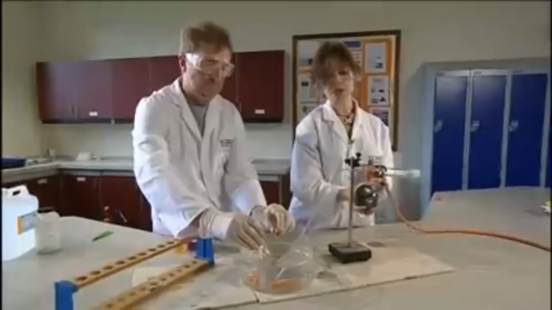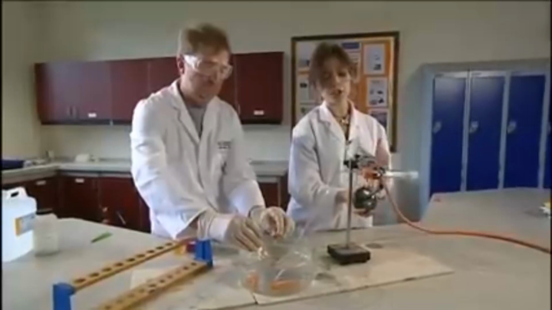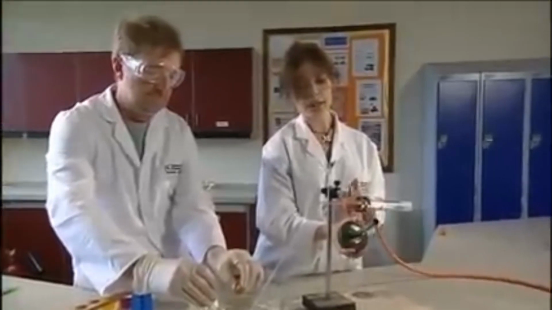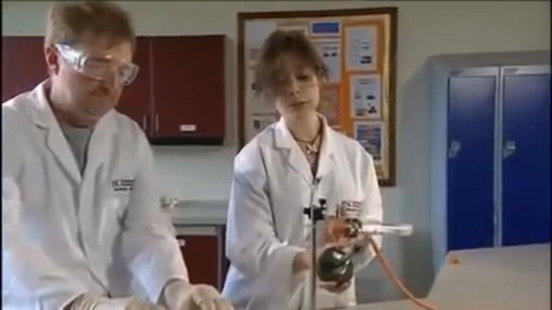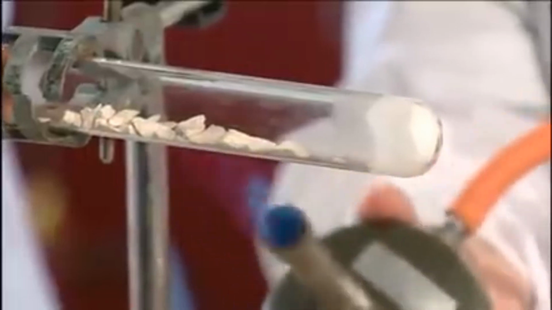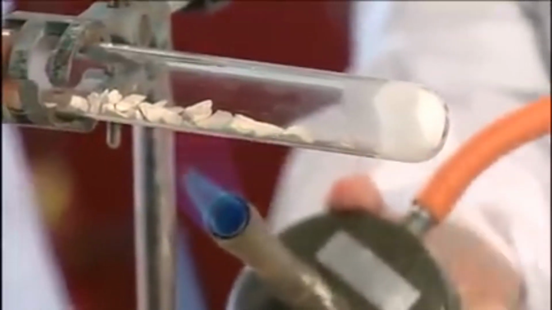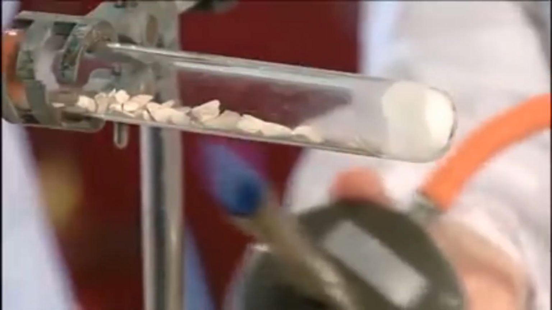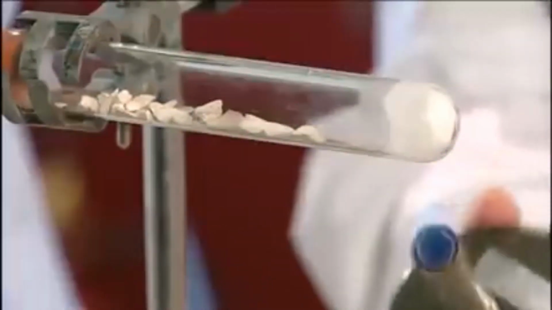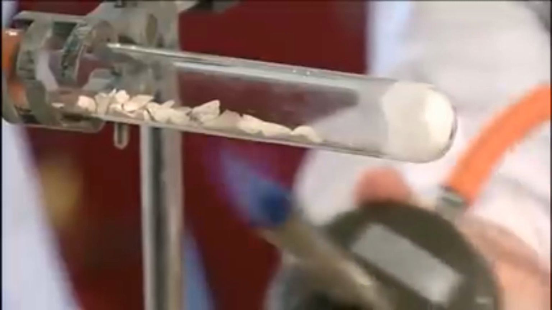Once you've been heating for about 10 seconds, then you can flick across and just briefly heat your paraffin soaked in the mineral wool. Then go back and keep the catalyst hot. The whole time keep the catalyst hot and then just flick across to start the paraffin evaporating. You want to heat the pumice stone for about 10 seconds for every second that you're heating your paraffin.